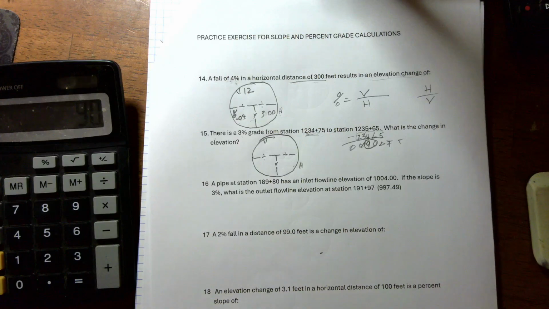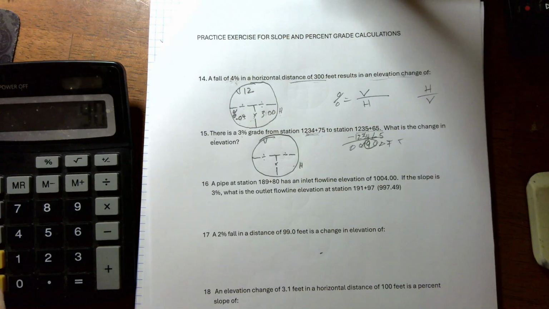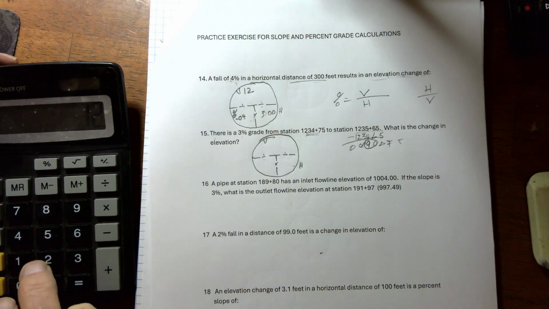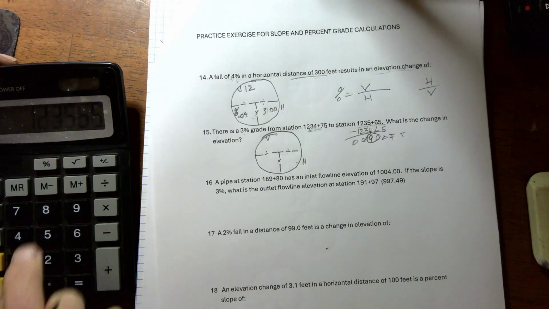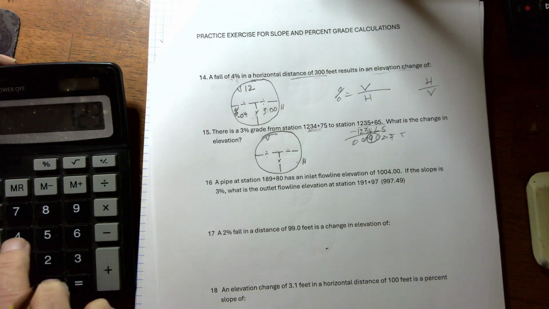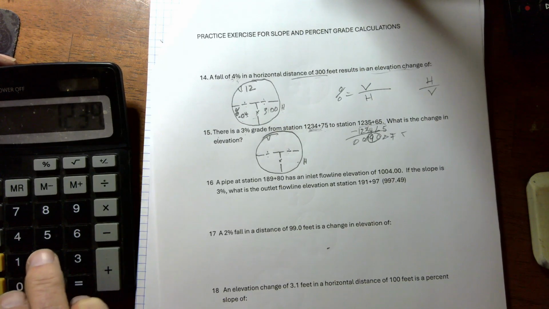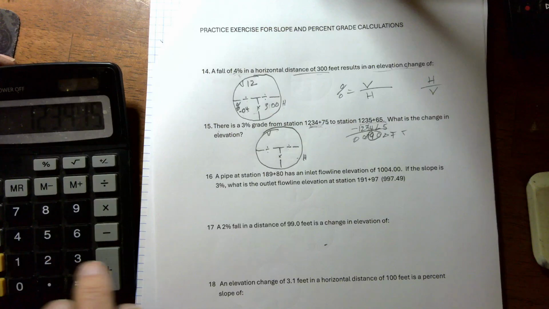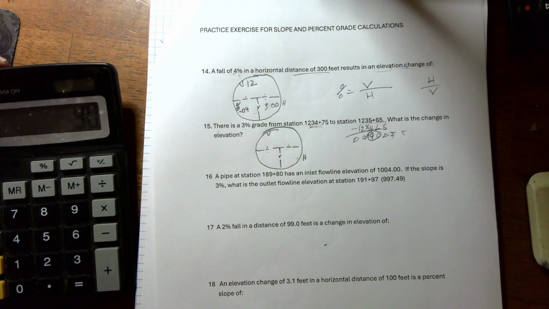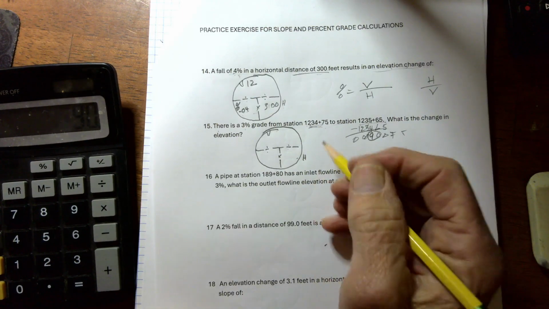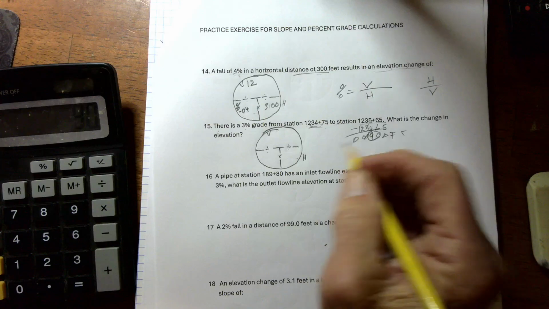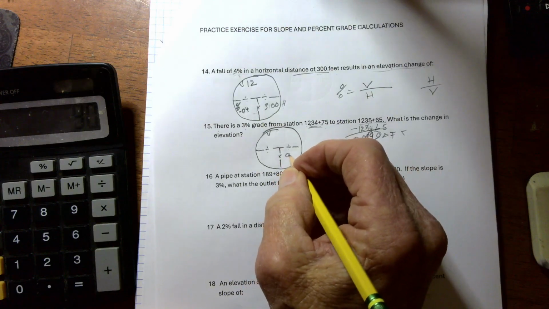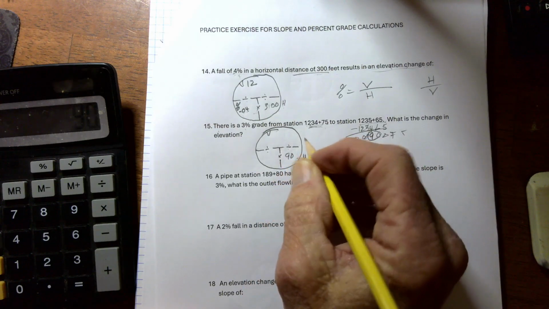You better stick to the calculator. We can do it one more time. 12,365 minus 12,345 equals 90 feet. Same thing. So now we have a horizontal of 90 feet. All right. We have that.